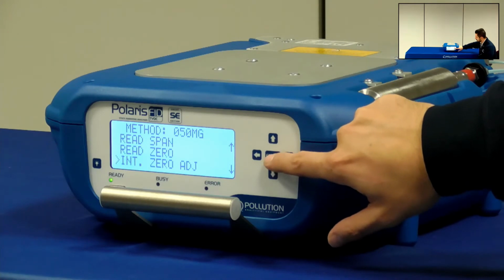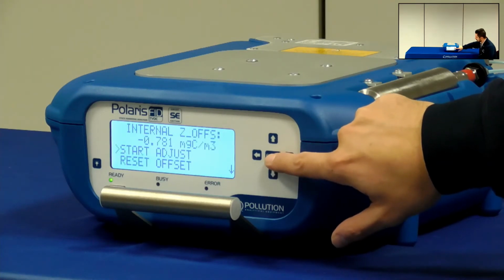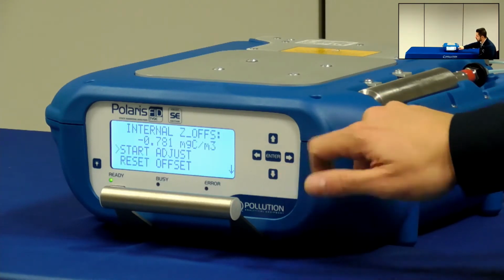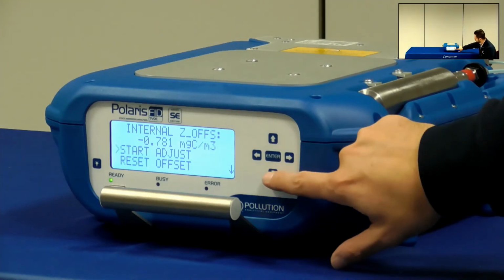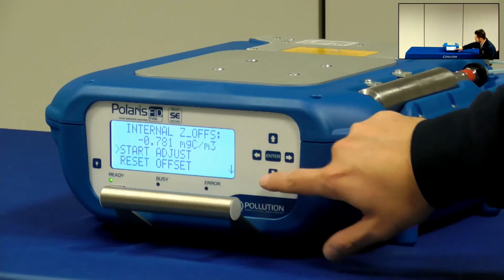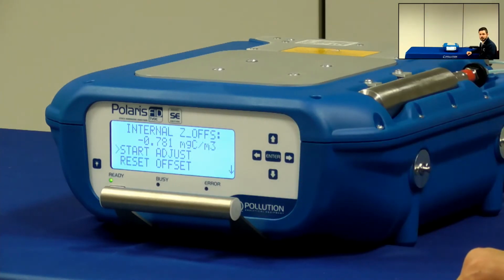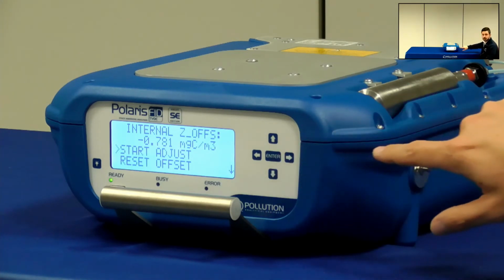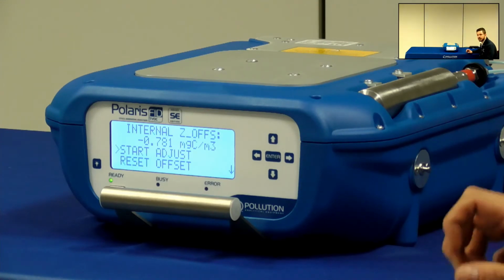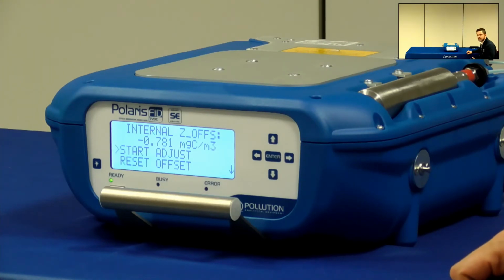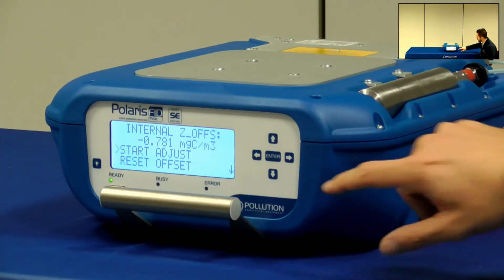With this option, the analyzer adjusts the zero value, adding or subtracting an offset value. So in this case, for example, I subtract this minus 0.781 milligrams of carbon per cubic meter. It is important to remember that this adjustment is valid only for this method, so if you load a different one, you'll need to repeat the entire process.